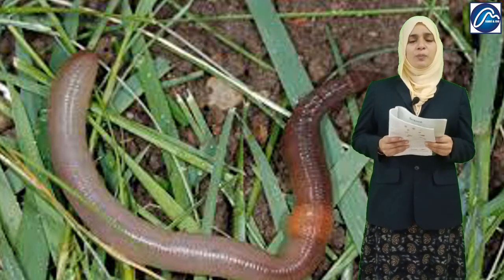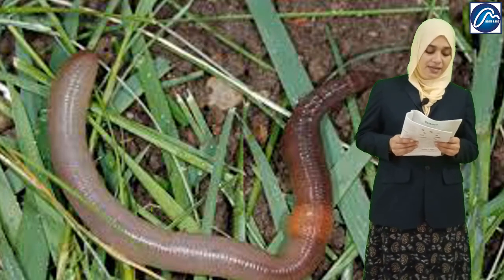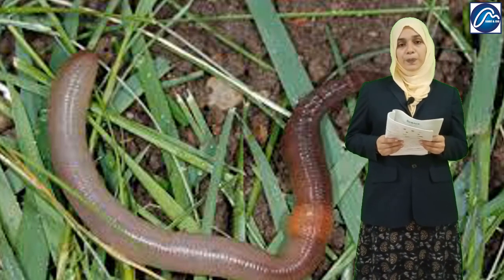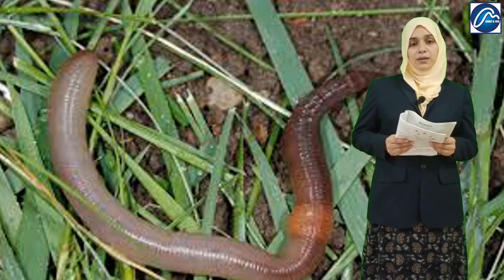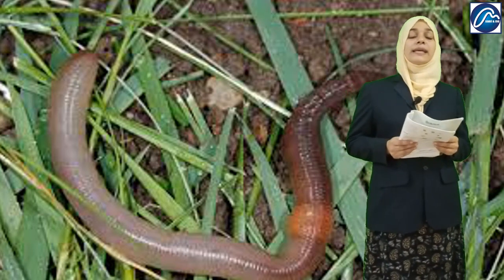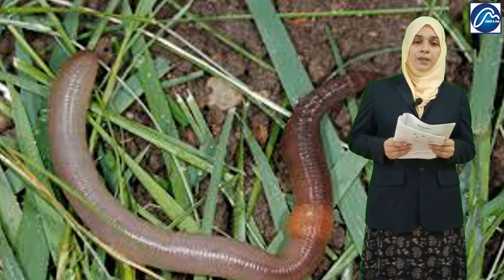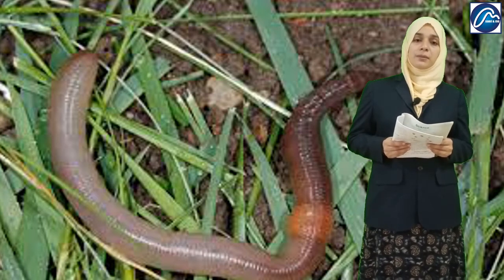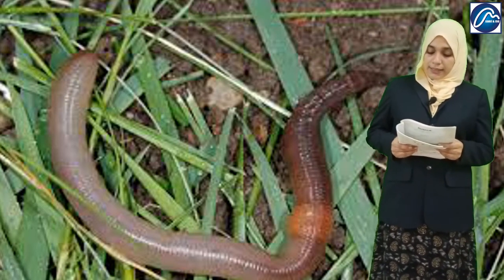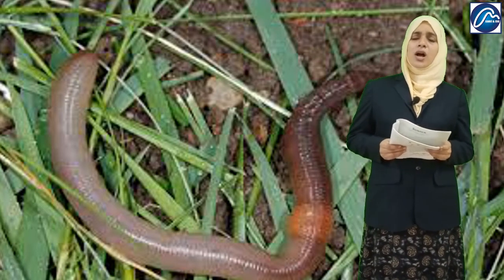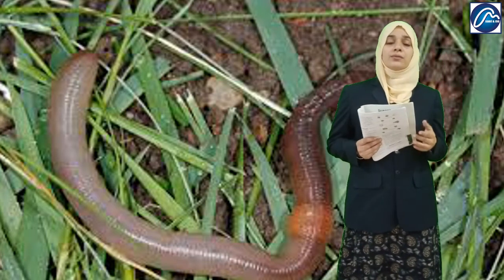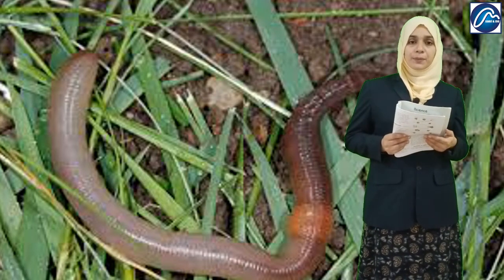And some microscopic organisms like amoeba and paramecium breathe through their body surface. They take in oxygen and expel carbon dioxide. Understood? Then, as I already told, animals like fishes, crabs and other water animals use their gills.